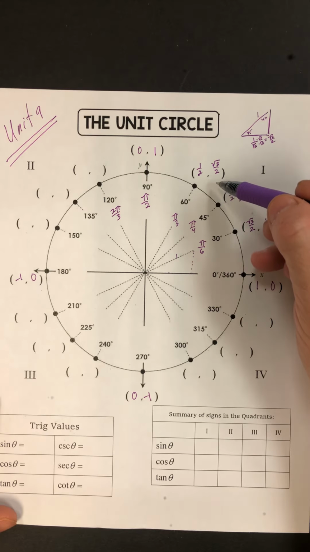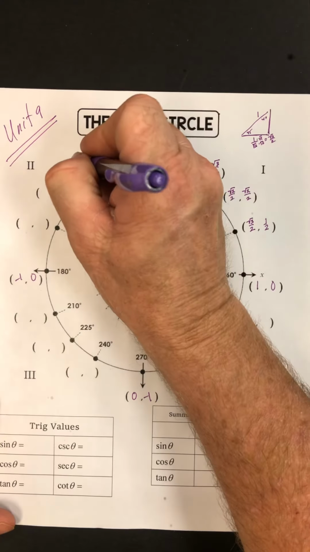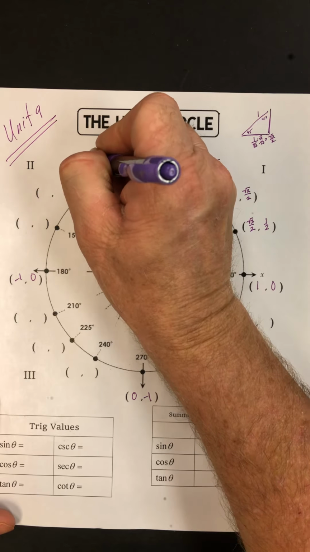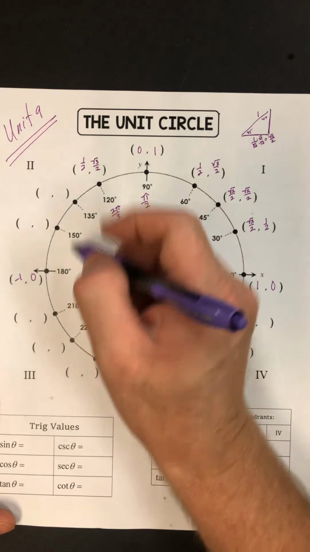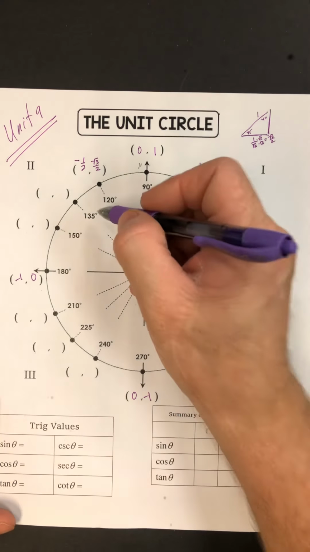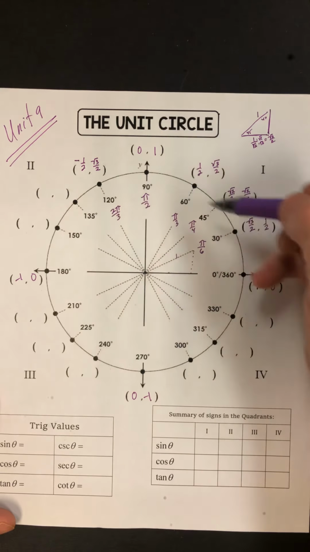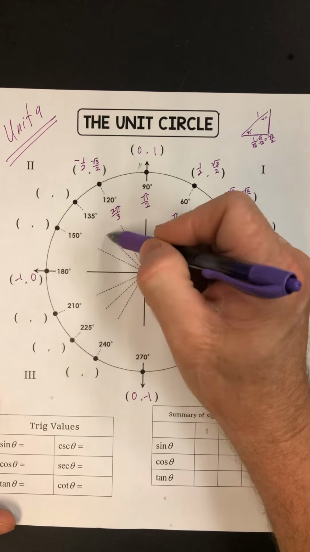Now for the values, use the reference angle of 60. So that's the same as the 60-degree angle. So 1/2 and square root of 3 over 2. Now we have to remember we're in the second quadrant now, so the x value is negative. All right. 135, that's going to be the same as the 45 because your reference angle is 45 degrees.